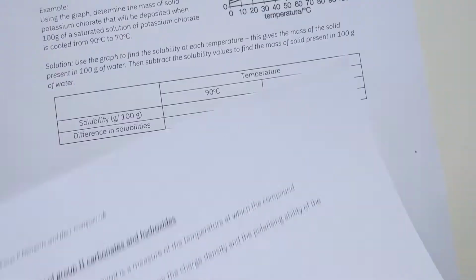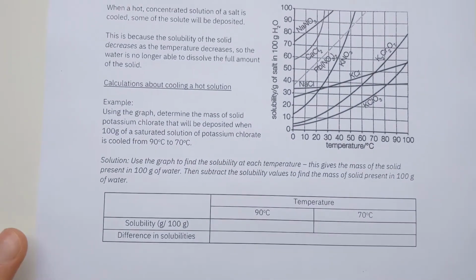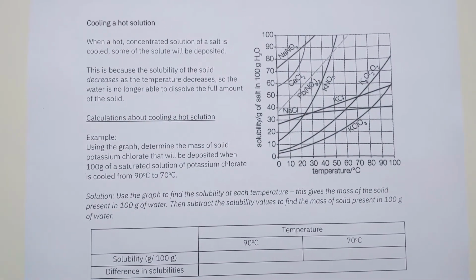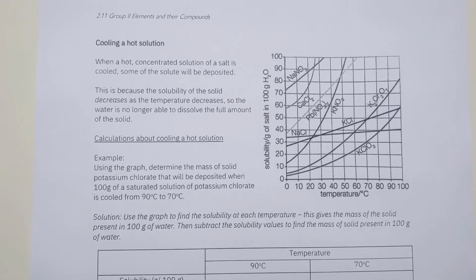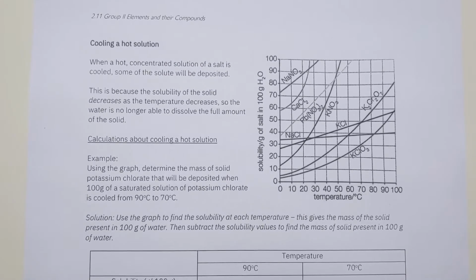So the last little bit in that is some calculation work you can be asked to do. This does look a wee bit scary on face value, but it's pretty much just taking two numbers away from each other. It's not the worst thing you've done in terms of calculations this year. So what these calculations generally revolve around is the idea of you taking a solution of a salt dissolved in water and then cooling it down and seeing what might happen.